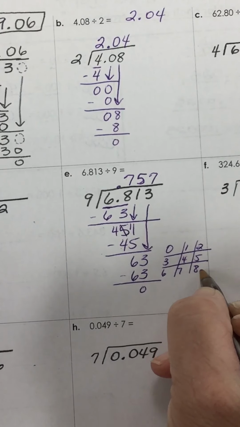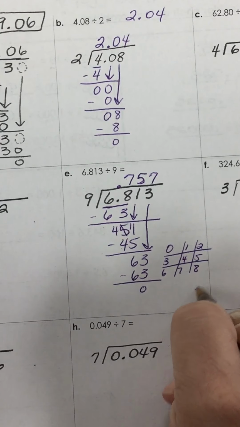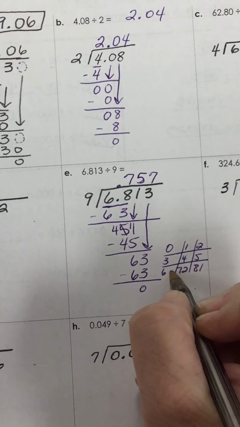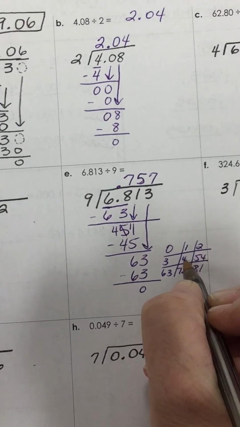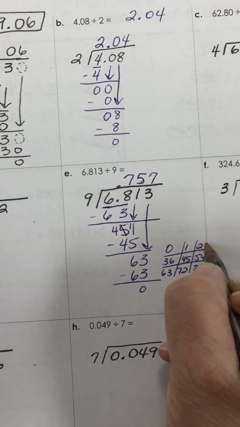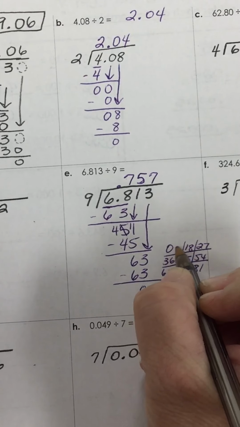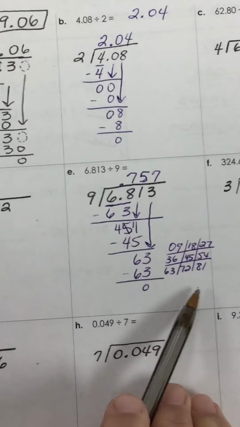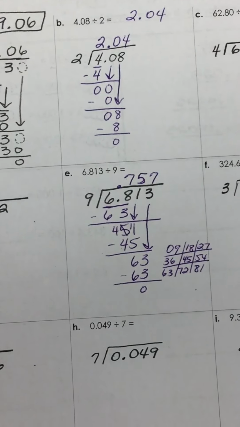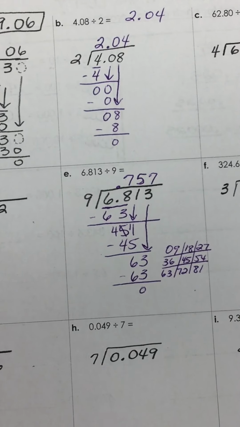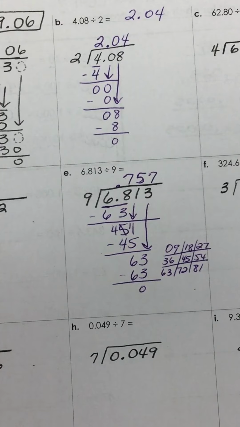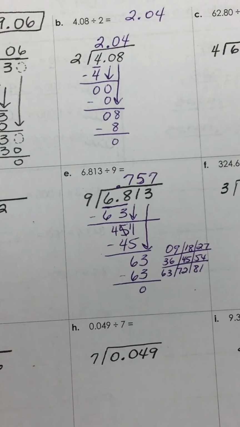And then I work backwards. 9, 0, 1, 2, 3, 4, 5, 6, 7, 8, 9. So there are your multiplication facts. If you need to make yourself a tic-tac-toe board for whatever the number is you're dividing by, do that to help you. It'll help you keep things moving smooth.